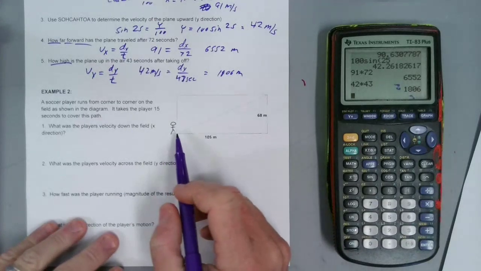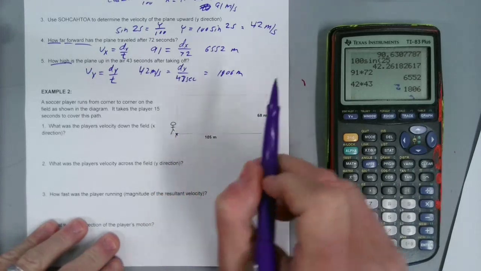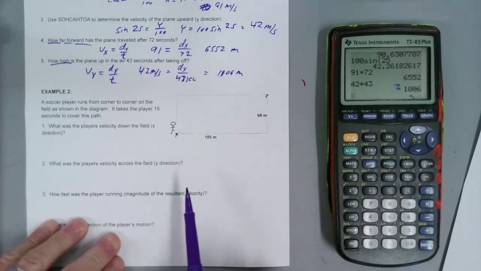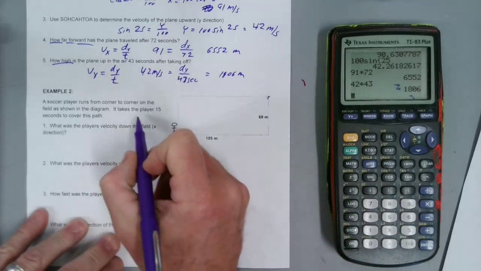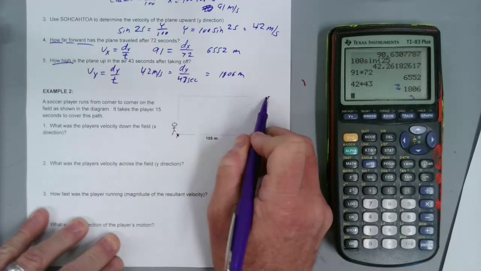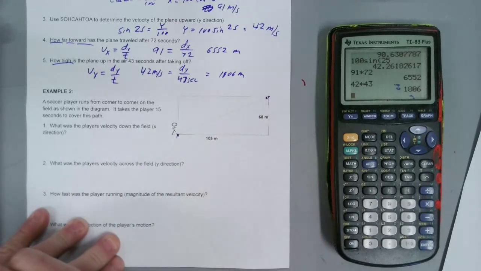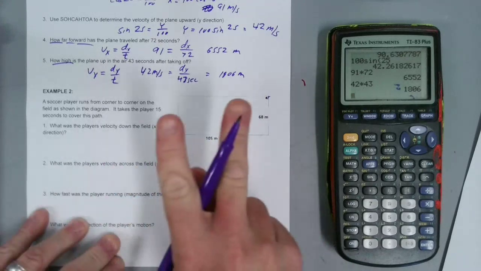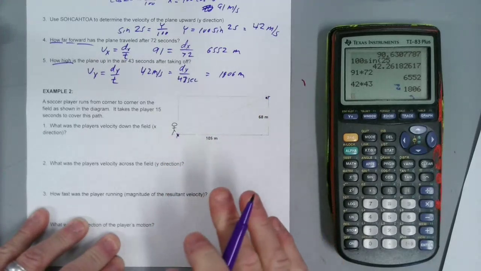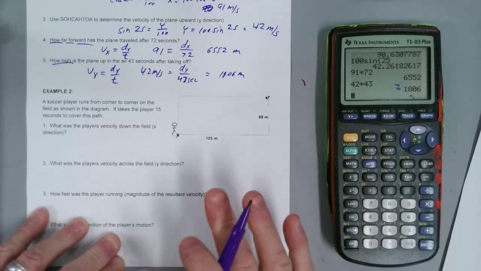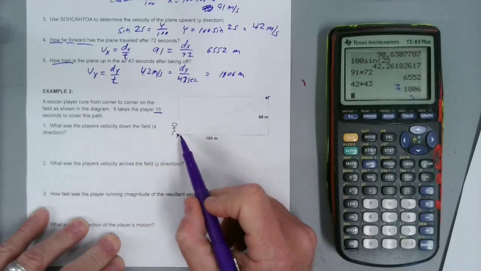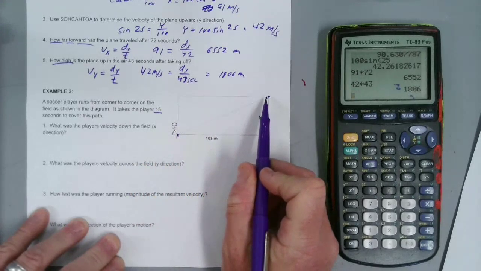Let's take a look at a different example. I've got a soccer player running from one corner of the field to the other corner. We have the dimensions of this particular soccer field. It takes the player 15 seconds to go from here to here. Now, was he moving in one dimension or two? The answer is he's moving in two, because he's going forward and across the field at the same time. That's motion in two dimensions at once. And it takes him 15 seconds to cover this distance.